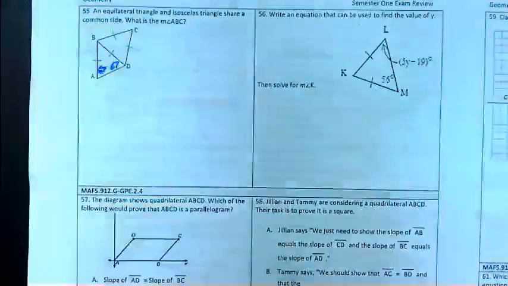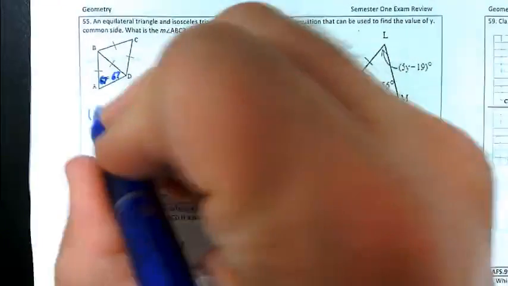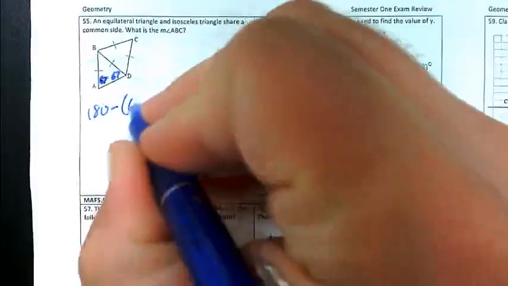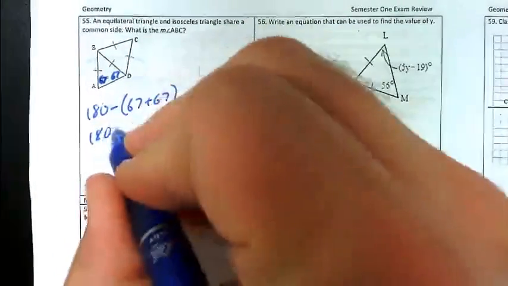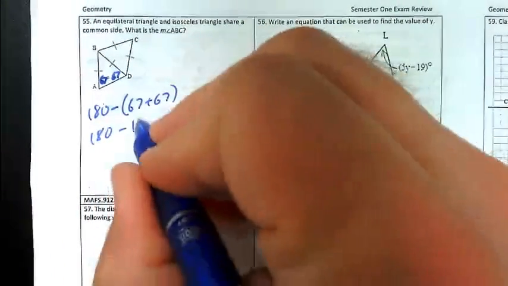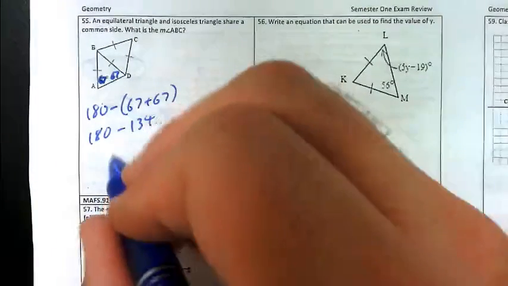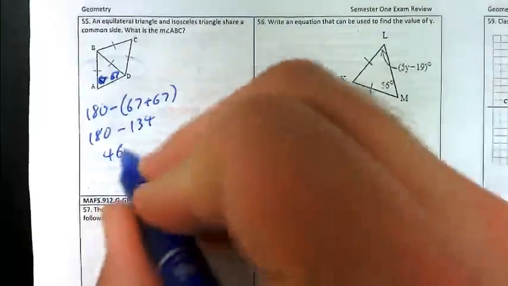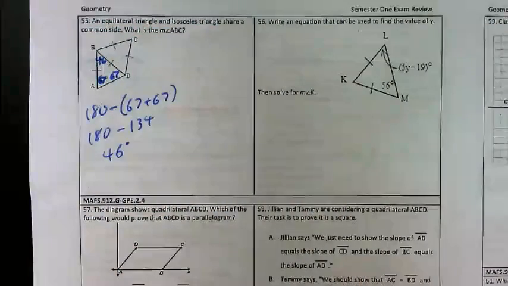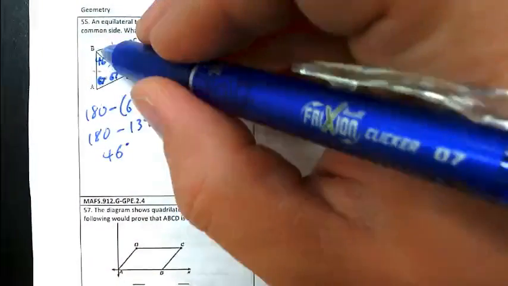So, we could figure out this vertex angle of the isosceles triangle by taking 180 and subtracting off 67 and 67. That would give us 134. So you subtract off 134 and you're left with 46. That's for this angle up here. Once you know that angle is 46, then it's a matter of knowing what this angle is.